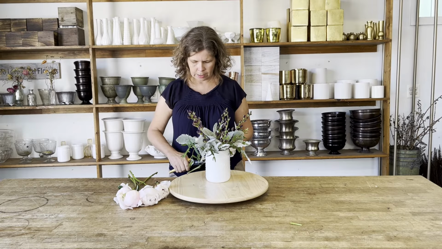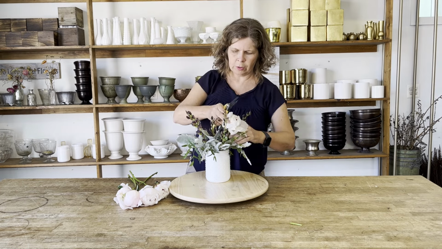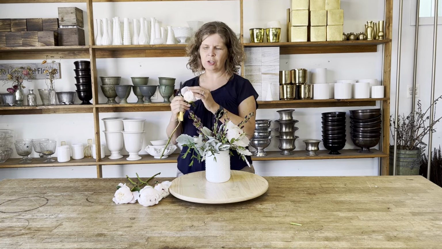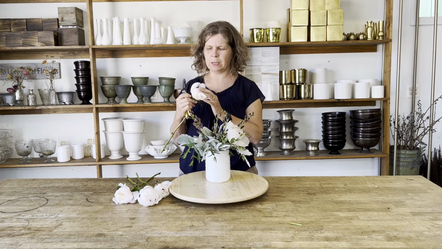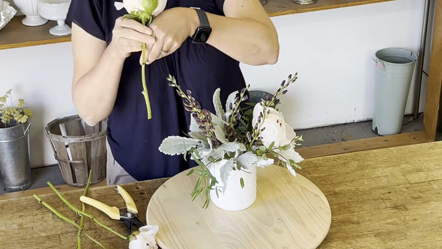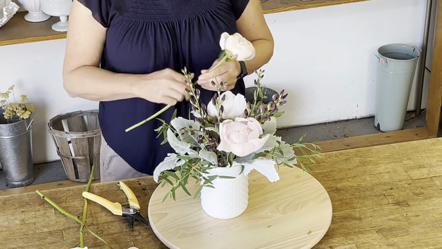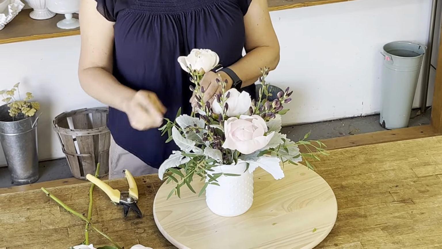And so I want to put those in next so that they have enough room to really shine in the arrangement. You don't want to put them in last because you're going to have to squeeze them in. So I'm going to put these in a little bit early, and I'm going to be putting these at some different heights.